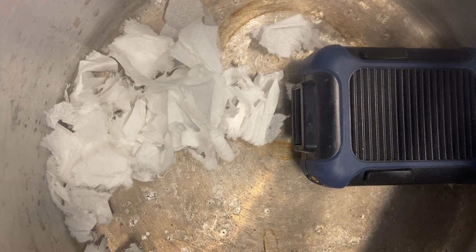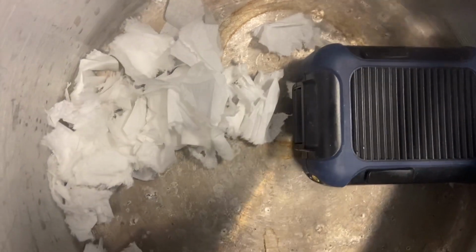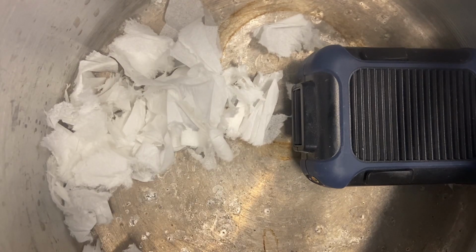And what we have is a fan in here, and the fan is blowing or moving the tissue around so you can actually see the air movement. We're going to put this in our chamber and we're going to seal it up. We're going to turn on our pump.